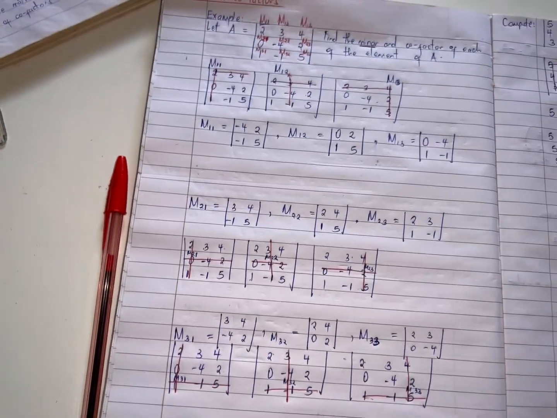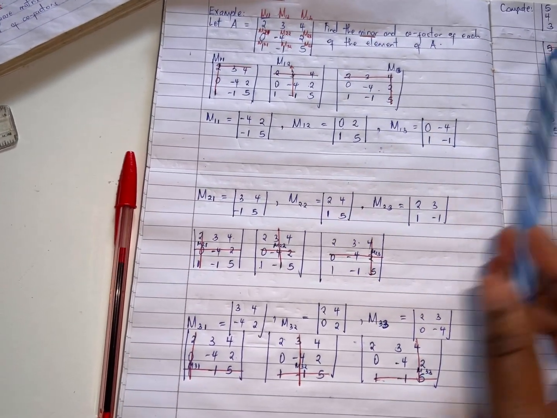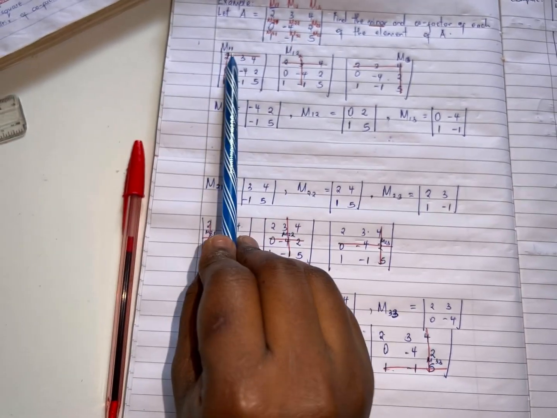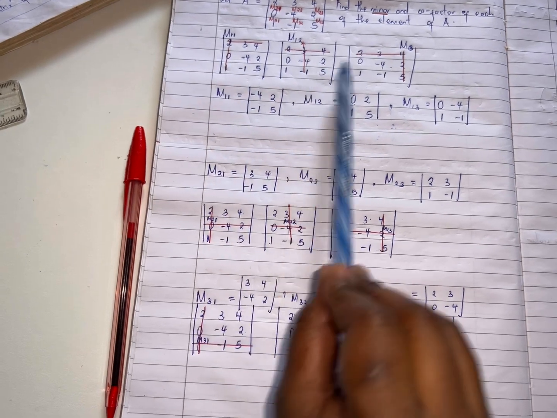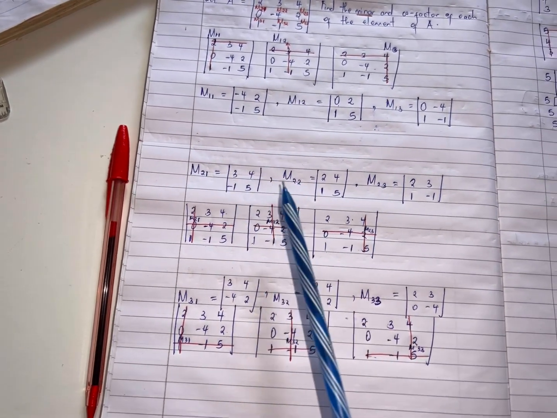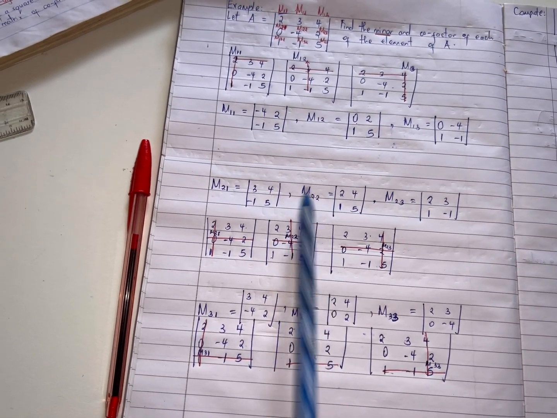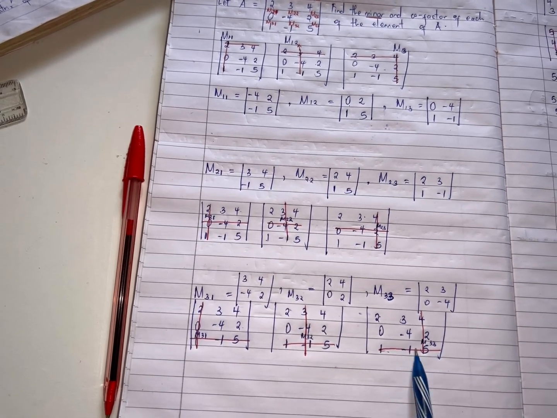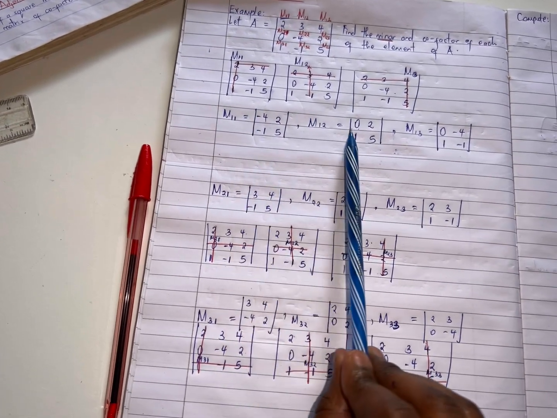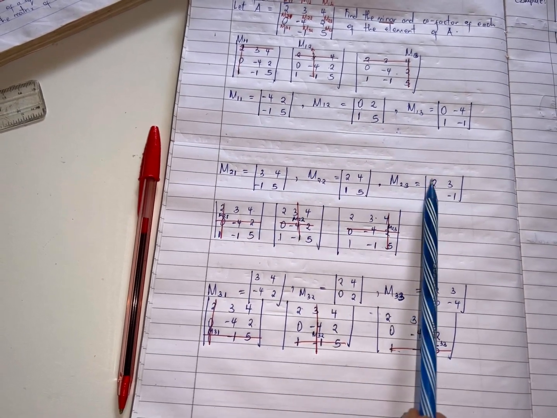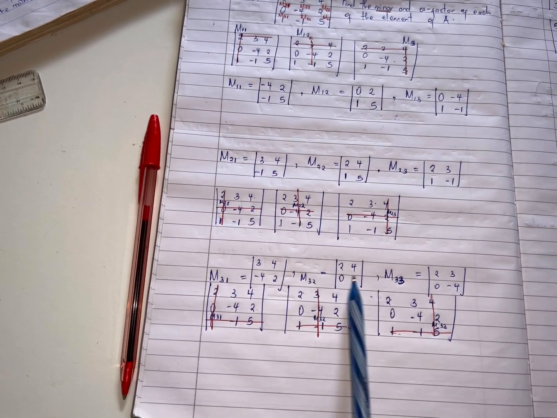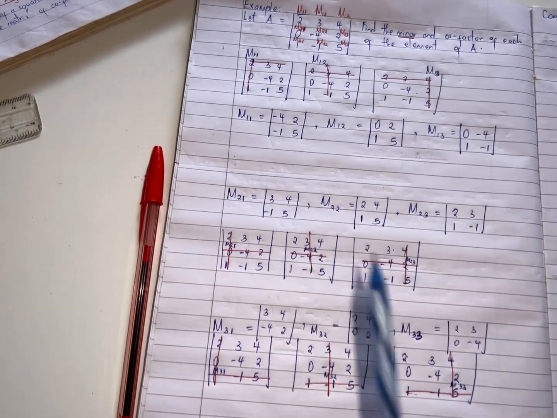Up to here, I hope all of you have understood what I've been doing. What we're going to do now is, you can see I was cancelling each and every row and column. So with that, I have M11, M12, M13, M21, M22, M23, M31, M32, and M33.